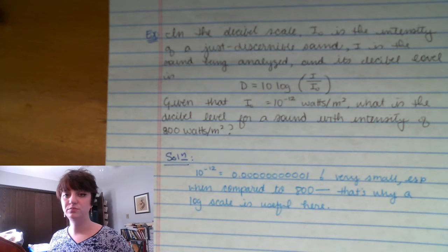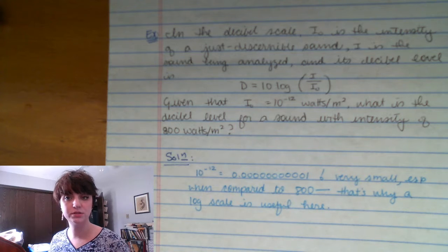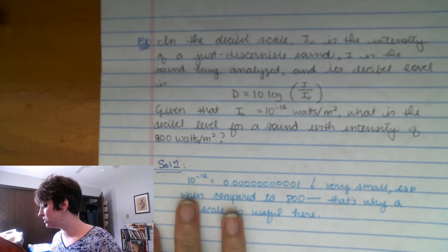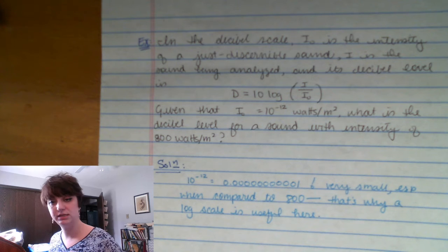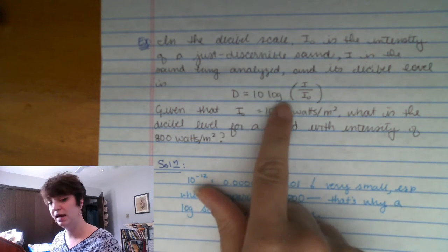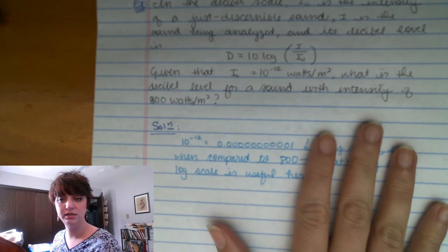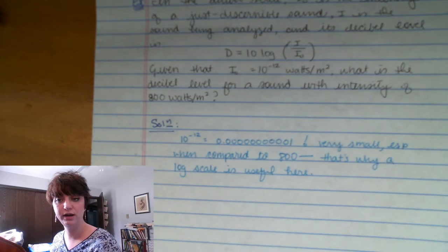All right, the decibel scale. So this is about recording intensity of sounds, or comparing intensity of sounds. So the decibel scale, I naught is the intensity of a just discernible sound, I is the sound being analyzed intensity, and the decibel level is given by D equals 10 log of I over I naught. So given that I naught is 10 to the negative 12 watts per meter squared, what is the decibel level for a sound with intensity of 800 watts per meter squared?